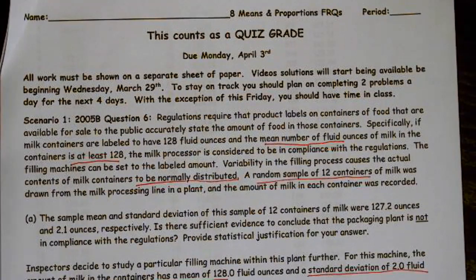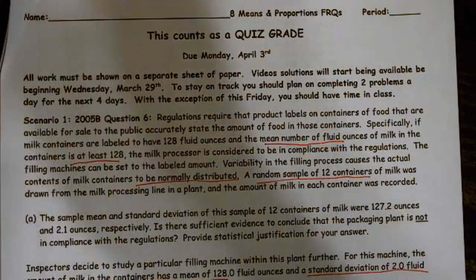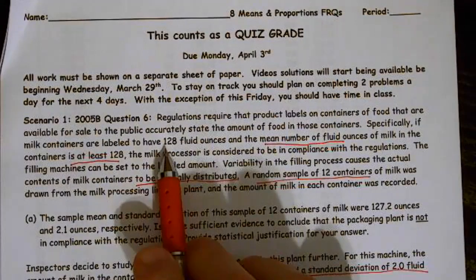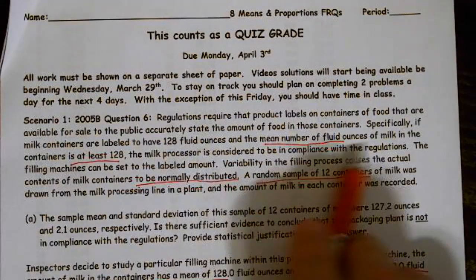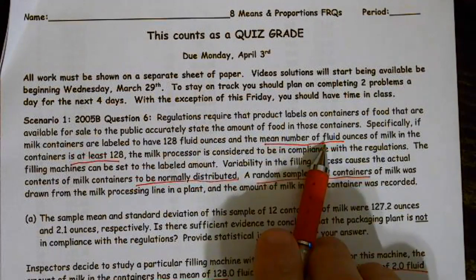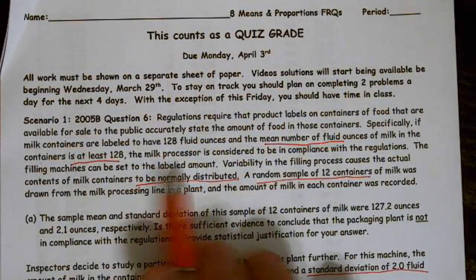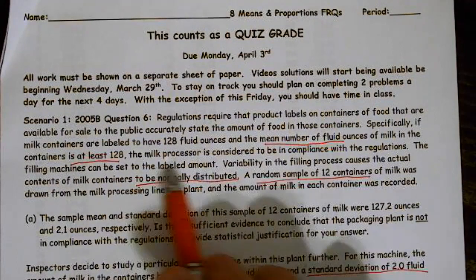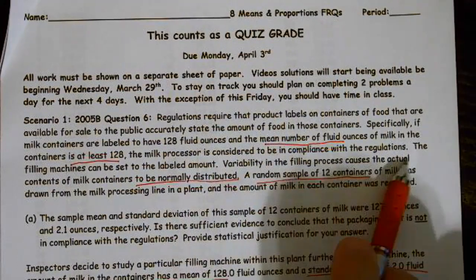Regulations require that product labels and containers of food available for sale to the public accurately state the amount of food in those containers. Specifically, if milk containers are labeled to have 128 fluid ounces and the mean number of fluid ounces of milk in the containers is at least 128, then the average has to be greater than 128 ounces. That matters because we're talking about the mean. The milk processor is considered to be in compliance with the regulations.